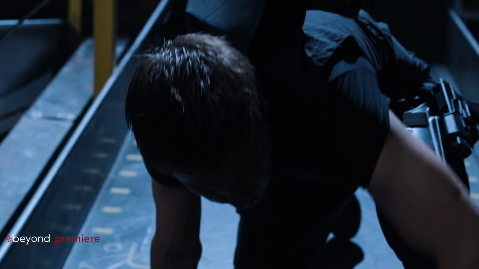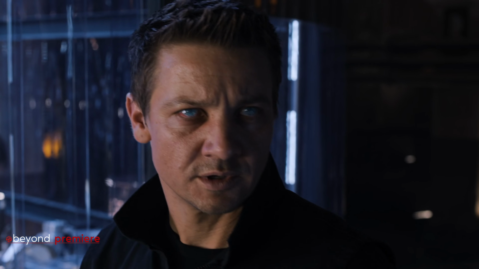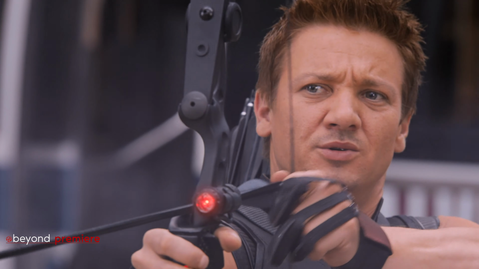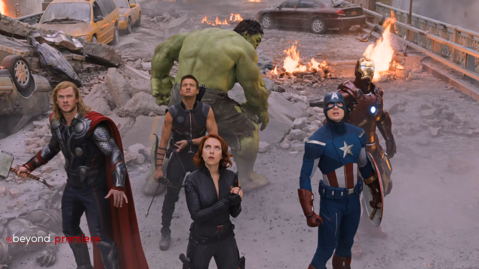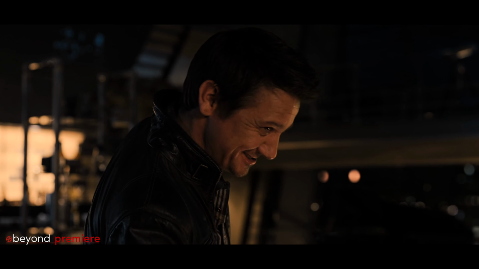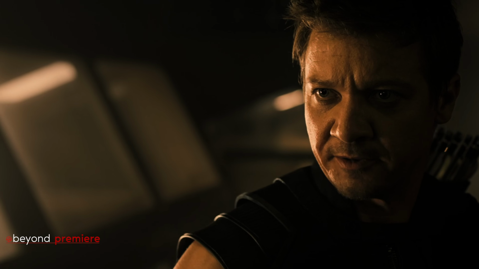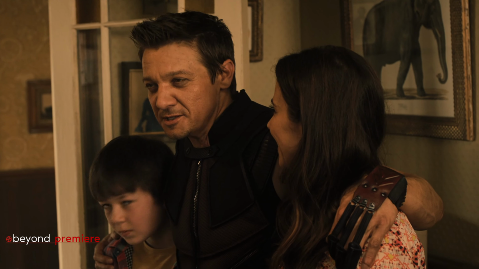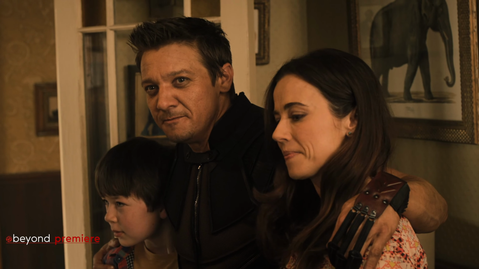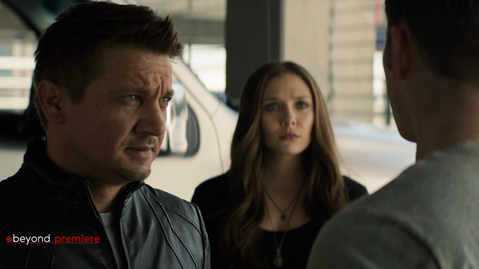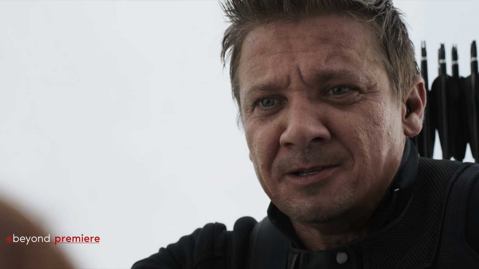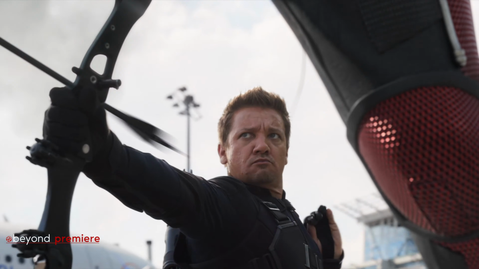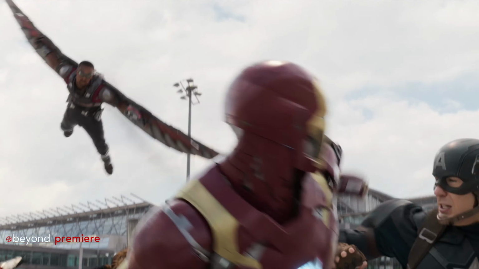He's initially under Loki's mind control, which creates some really interesting conflict, but he eventually breaks free and joins the fight against Loki. But in Avengers Age of Ultron is where we really get a glimpse into Hawkeye's personal life. We discover that he's got a secret family, a wife and kids hidden away from the world. Then we got the events of Captain America Civil War, where Hawkeye sides with Captain America against Iron Man, leading to some really intense action sequences.